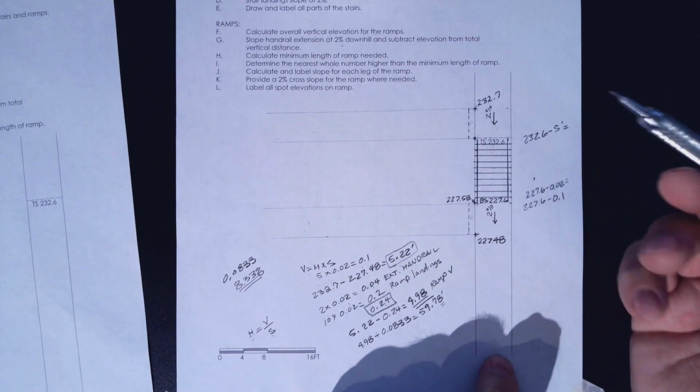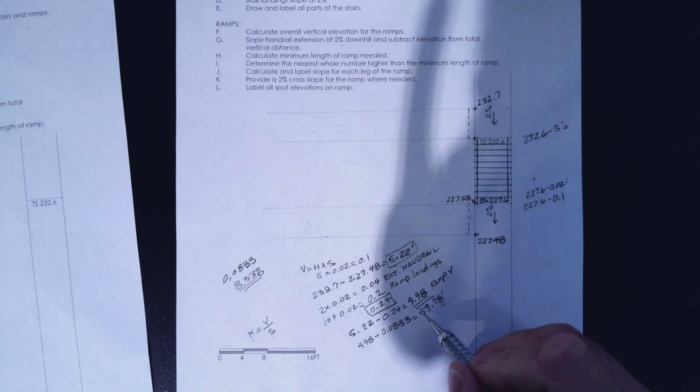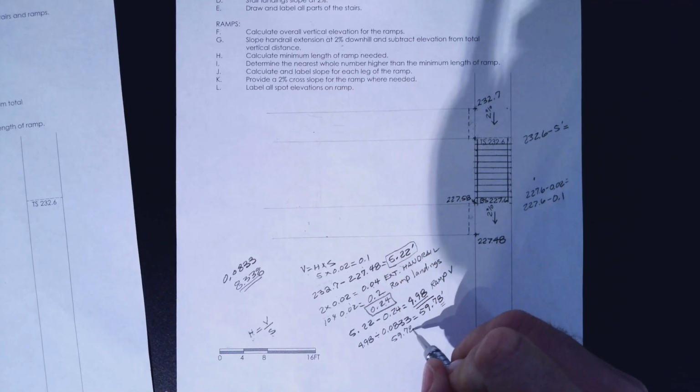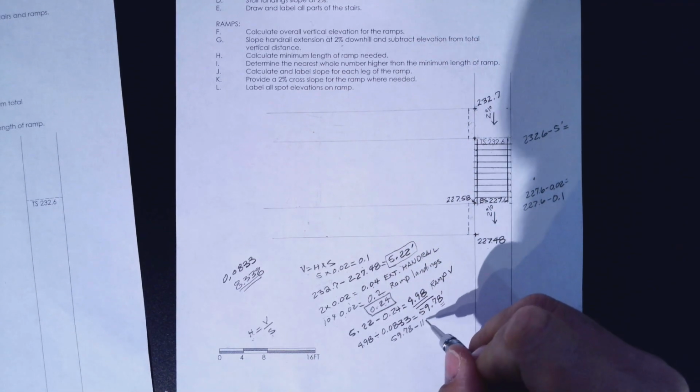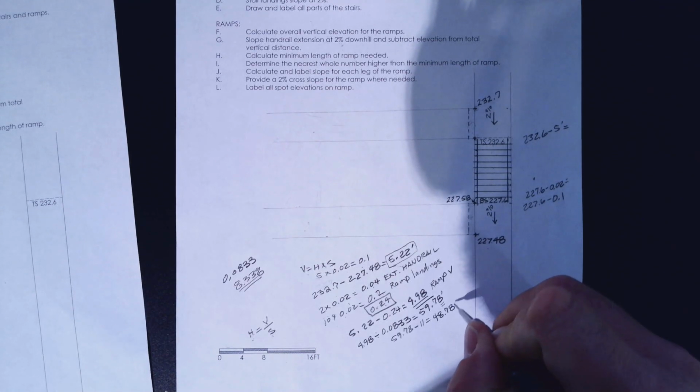So we subtract the length of the stairs and the handrails, 11 feet, from the length. This 59.78 that we figured out, subtract 11 feet, and you get 59.78 minus 11 equals 48.78 feet.